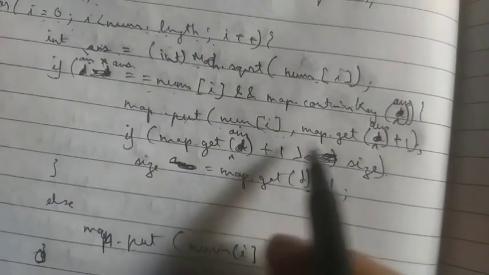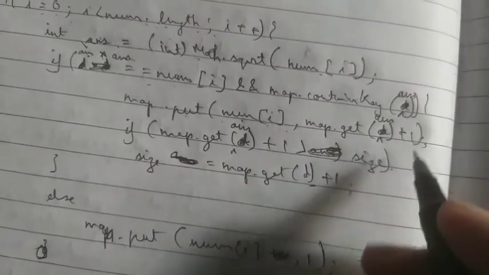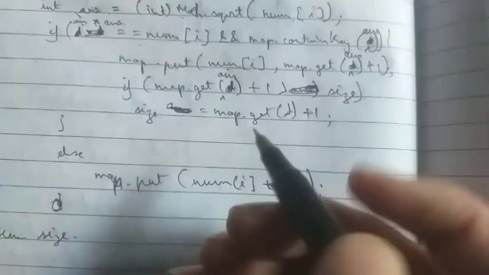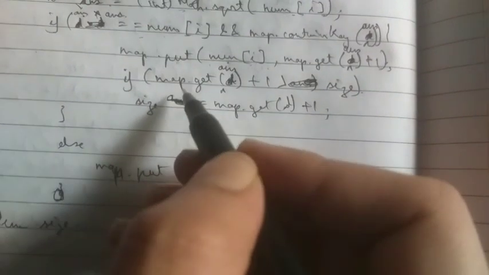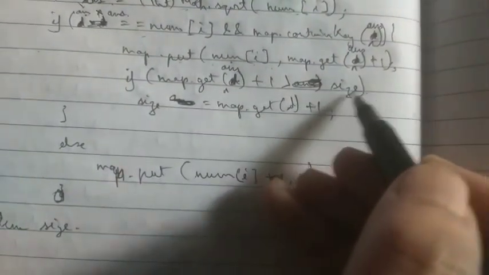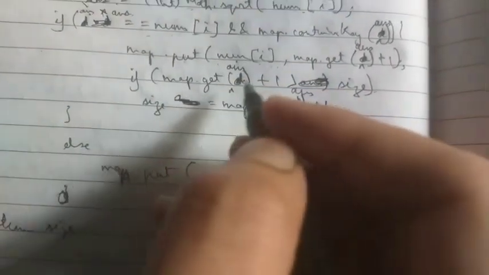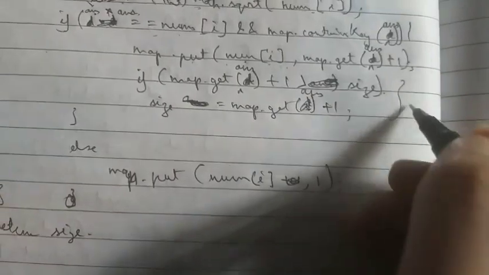So in that case we are going to map.put(nums[i], map.get(answer) + 1). That is, for that element you're going to find the count of the previous element and plus 1, because one element is getting added to that subsequence. Okay, so if map.get(answer) + 1 is greater than size, then size equals map.get(answer) + 1. That is, if that is greater, this is a simple concept of largest number.